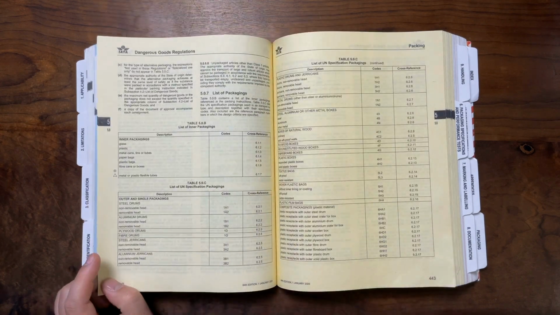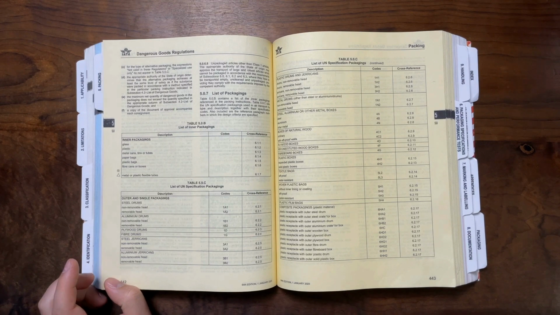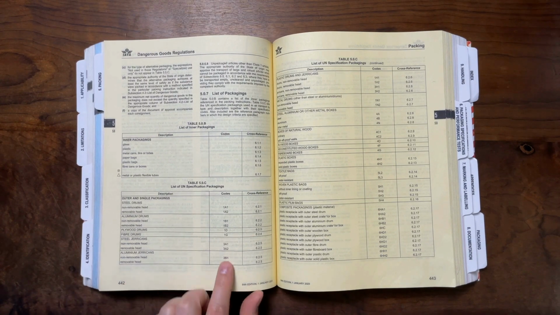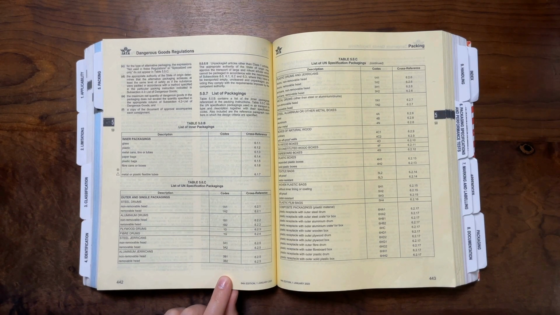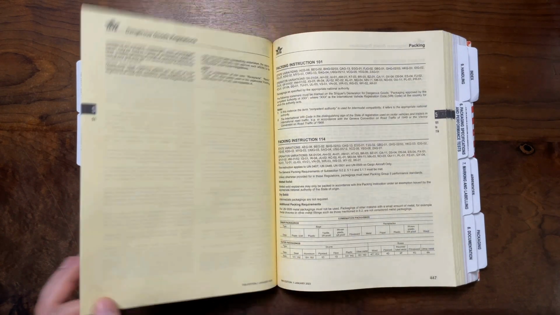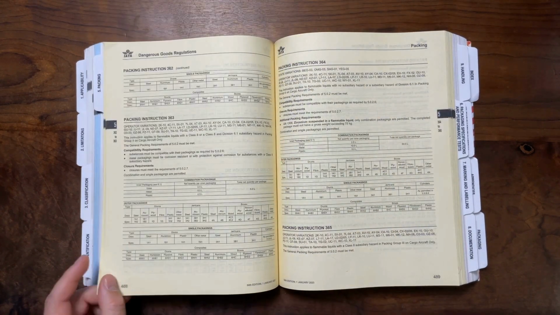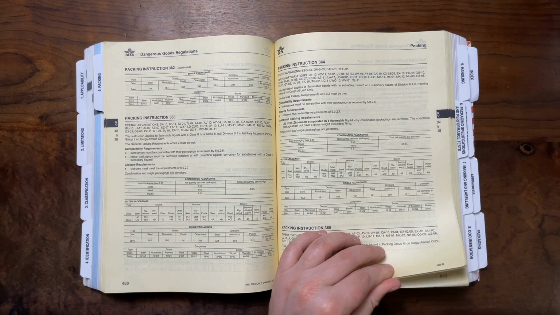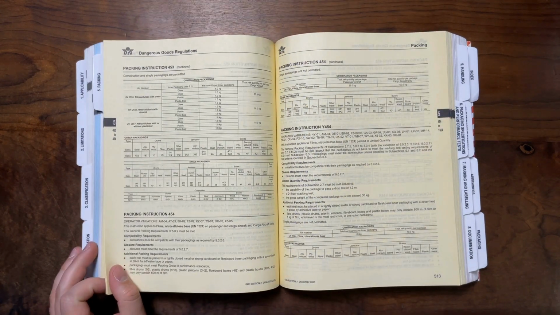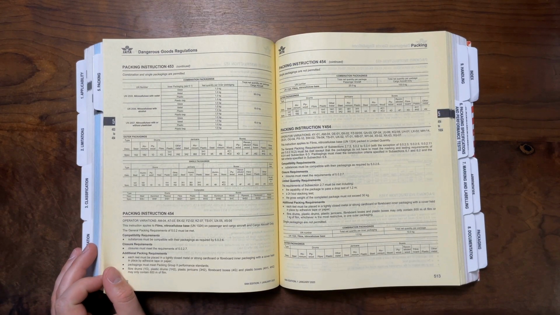We'll also find the list of inner packagings, along with the list of UN specification packagings, along with their codes for identification. The biggest part of packaging will be the packaging instructions. Inside the packaging instructions, we'll find all types of packaging instructions, including limited quantity packaging instructions for passenger and cargo airplanes, and packaging instructions for cargo airplanes only.